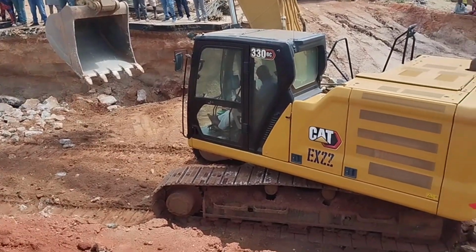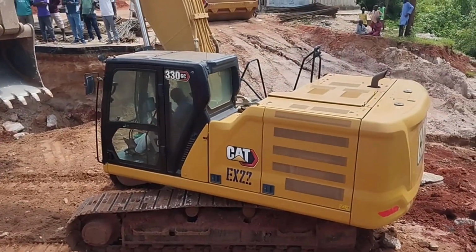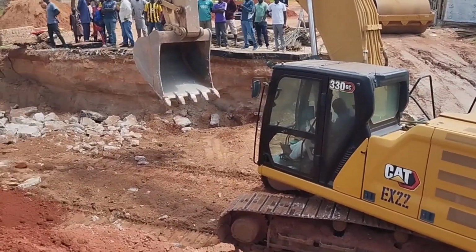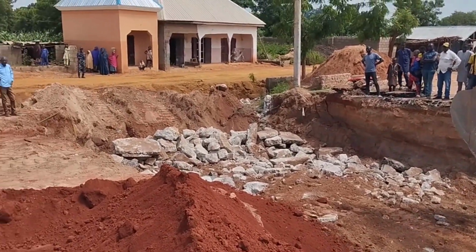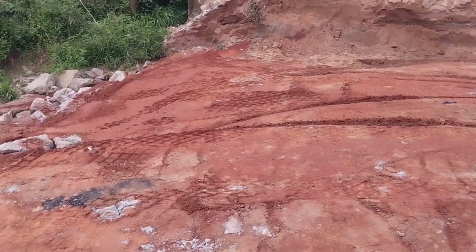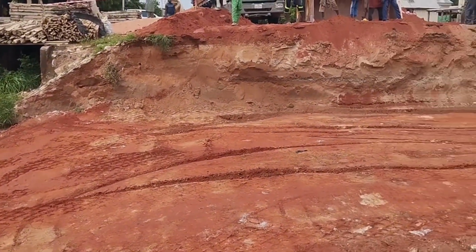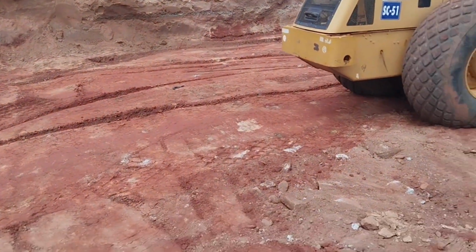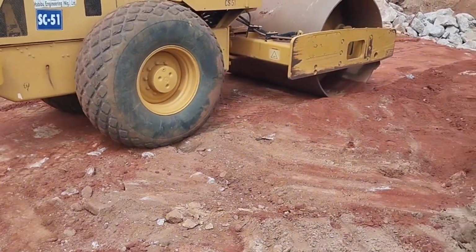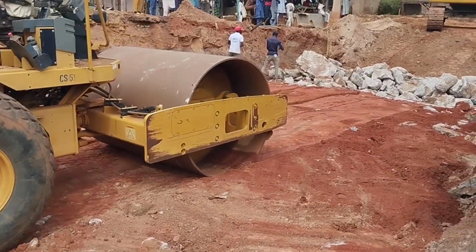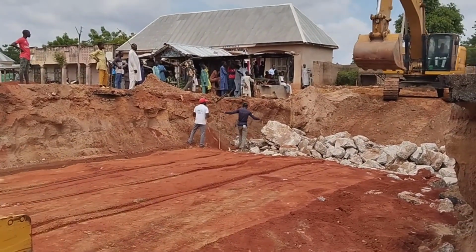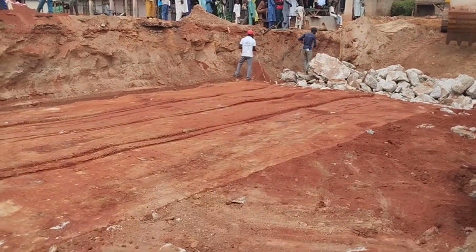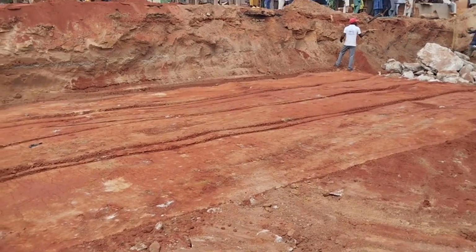Now you can see that we have placed boulders and we are going to apply laterite on top of it. Then we shall be using the roller in order to compact our base properly. After we place the boulders or big stones, you may see that laterite was applied and we are using roller in order to compact our base foundation properly.